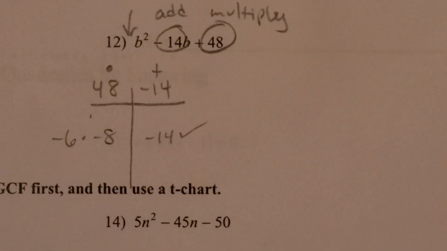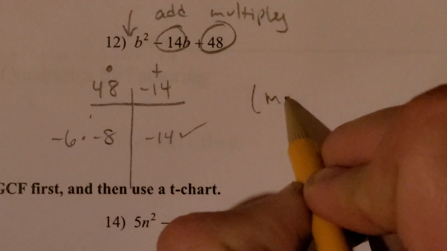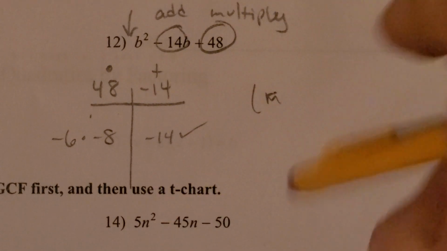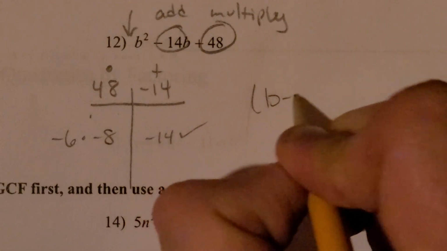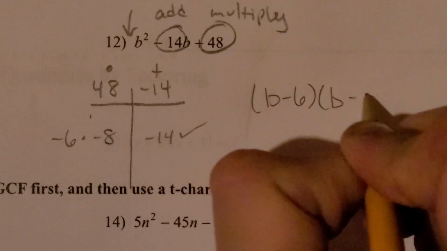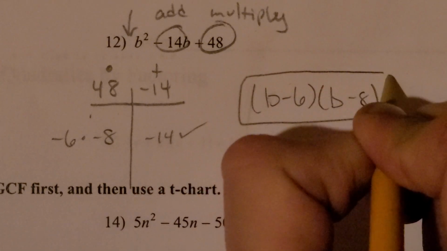I guarantee you, some of you, your brains are going to work this way. You're going to see it right away. Other people, you're actually going to need to list out every single factor of 48, and that's okay too. So my answer being, oh, it's not an M. Whoops. It is a B. B minus 6, B minus 8. Done.